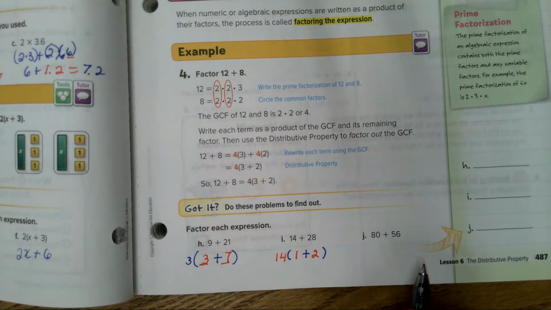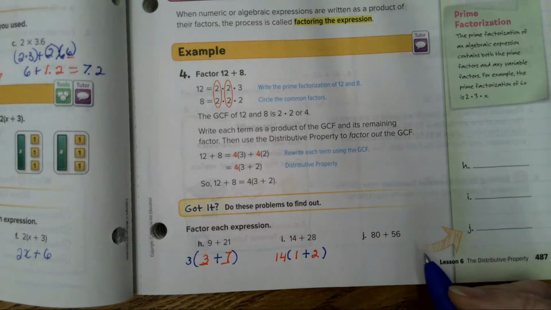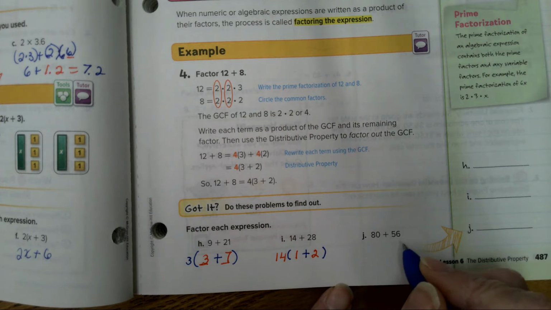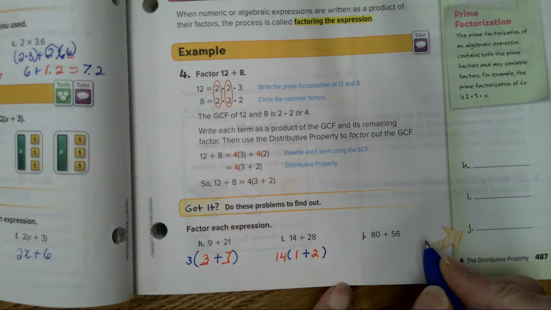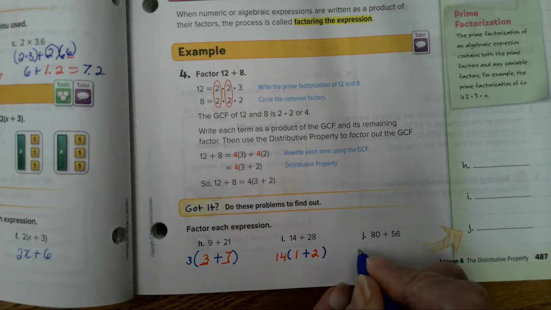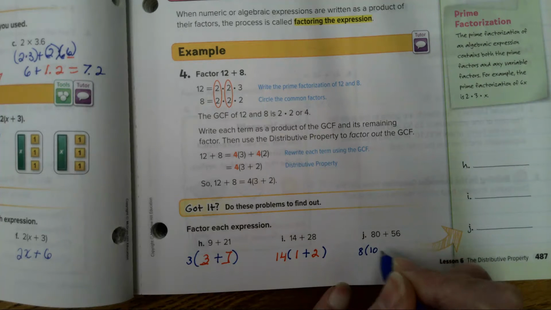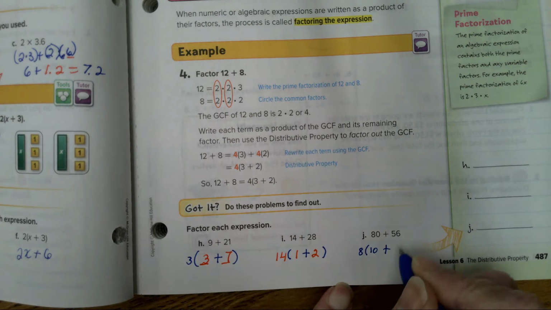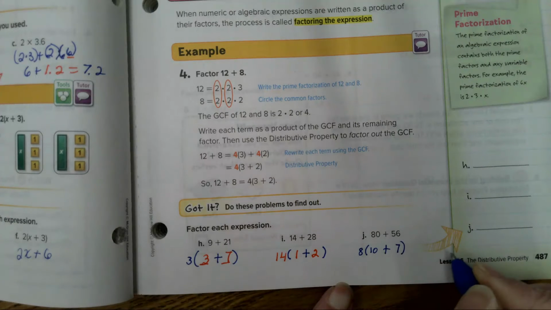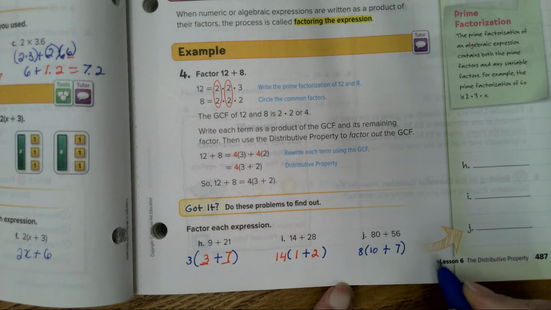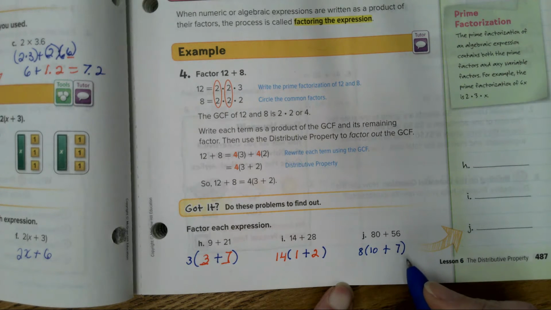Now in letter J, we have to figure out what will divide an 80 and a 56. This one's just a little harder. You could list your prime factorizations, and it's going to come up with an 8. 8 times 10 plus 8 times 7. And that will give you the answer for this problem.